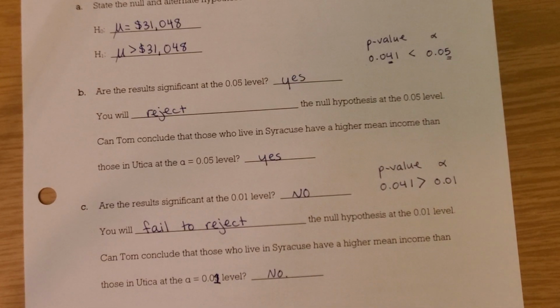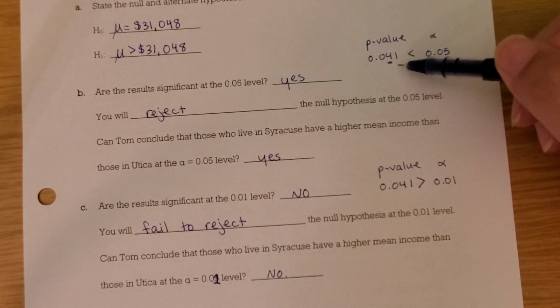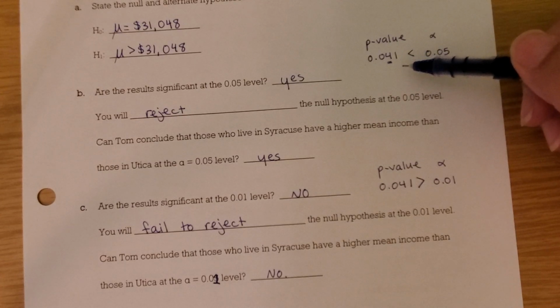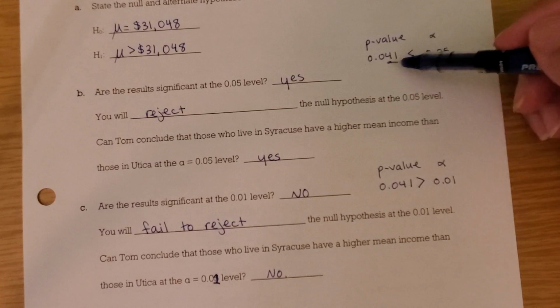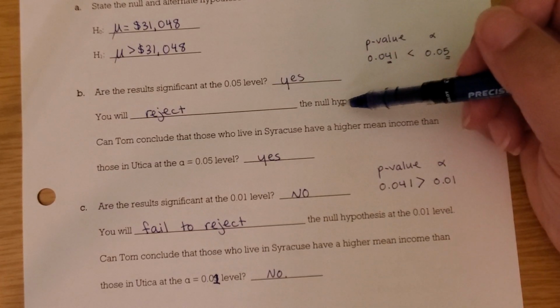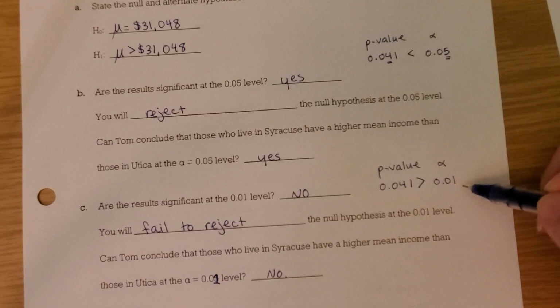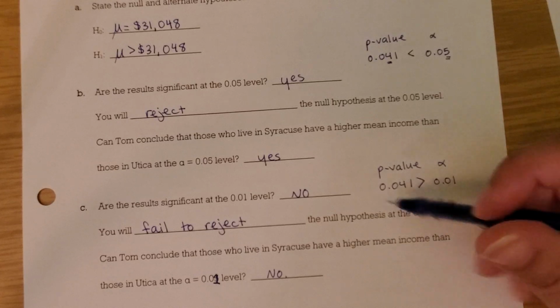So essentially what we're seeing here is based off of Tom's sample, his sample had about a 4% chance of occurring. So 4% seems pretty unlikely. And if you're using 5% as your threshold, 4% is less likely than that threshold, so that's why it was significant. But if you're using 1% as your threshold, then 4% is not unlikely. So it would not be significant.